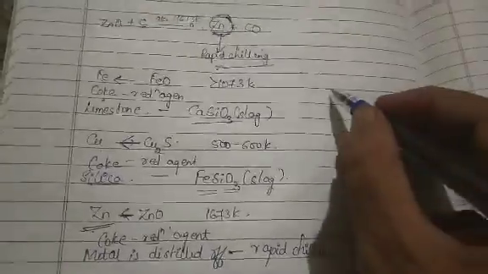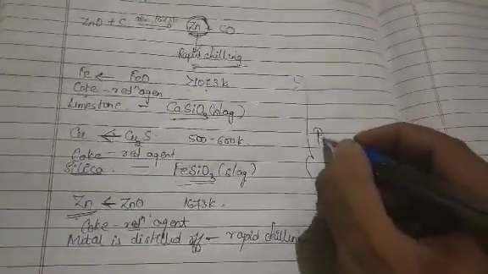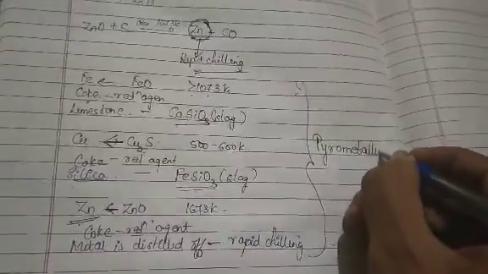Remember guys, this method in metallurgy is called pyrometallurgy.